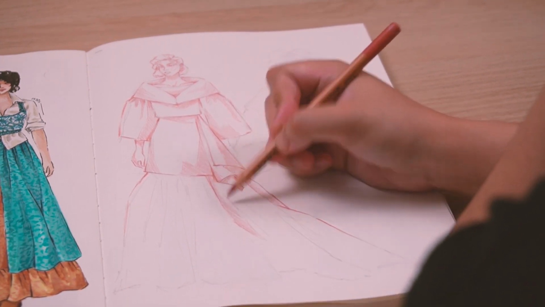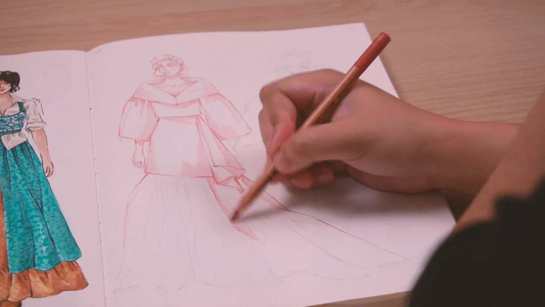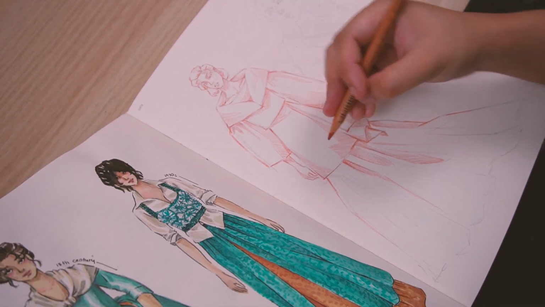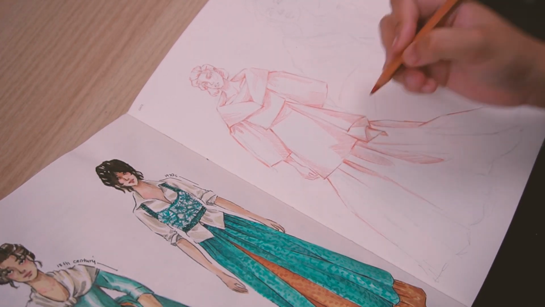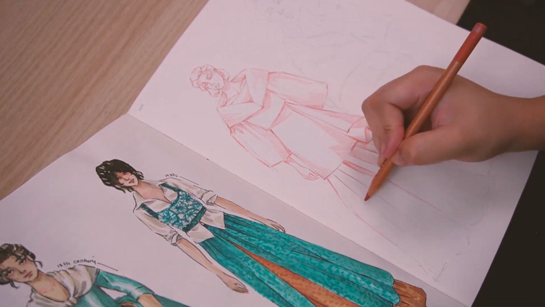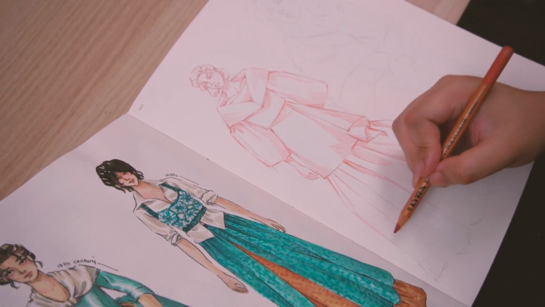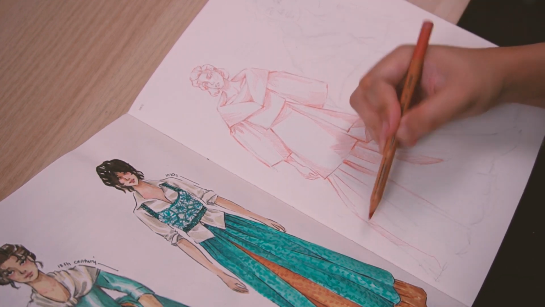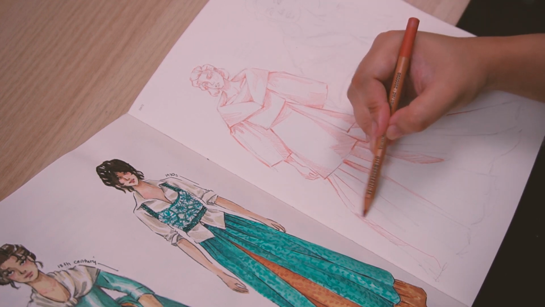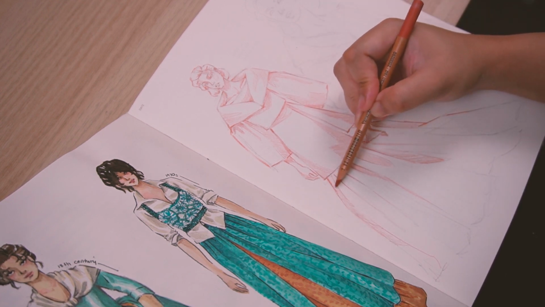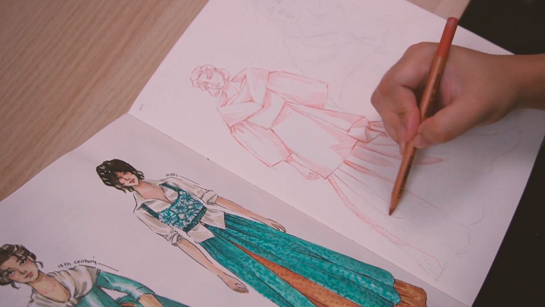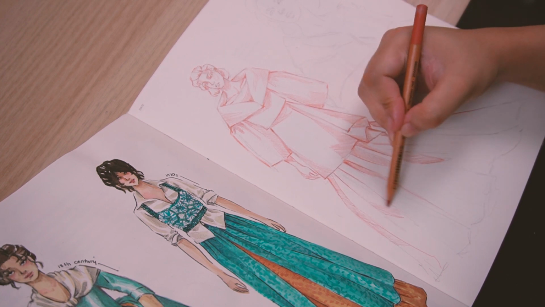When I'm doing fashion illustrations, because I already have a template, the sketch that I do is quite rough, and I don't really think about how the fabric is going to flow, where the creases are going to go, or any kind of shadow or shading that I want to apply once I start coloring. So it's just super rough, and eventually I think about all of those things when I'm in the coloring process.